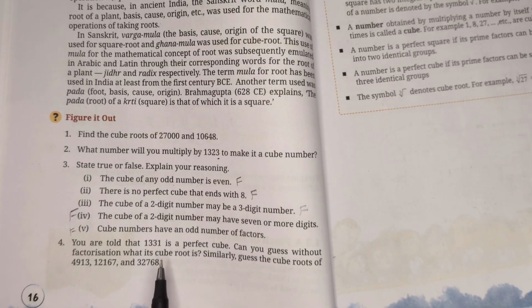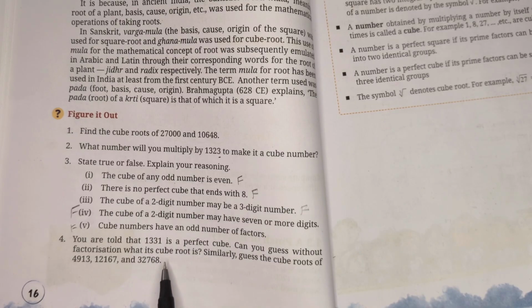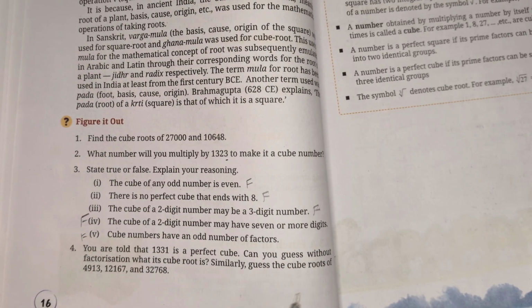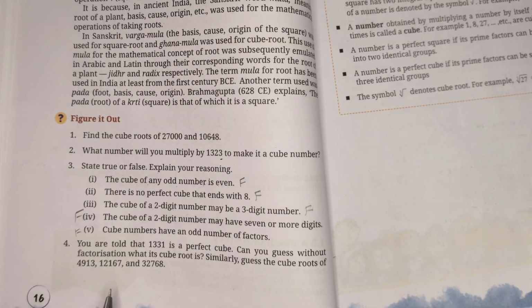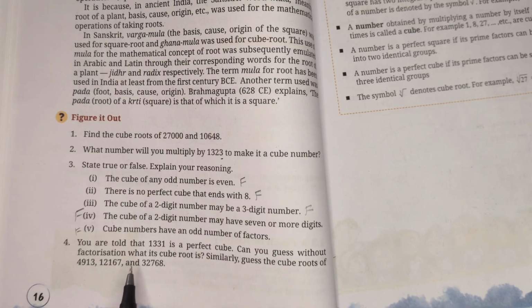Fourth question. You are told that 1331 is a perfect cube. Can you guess without factorization what its cube root is. Similarly, guess the cube root of these numbers. We know that we can do the prime factorization and can find the cube root. But here without prime factorization.